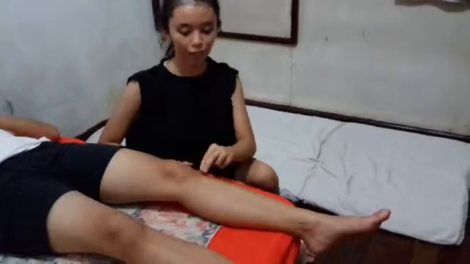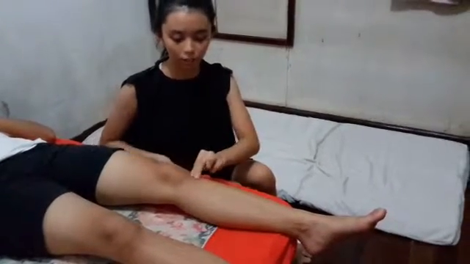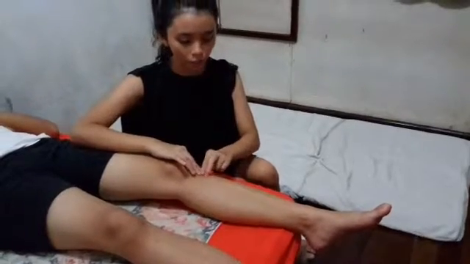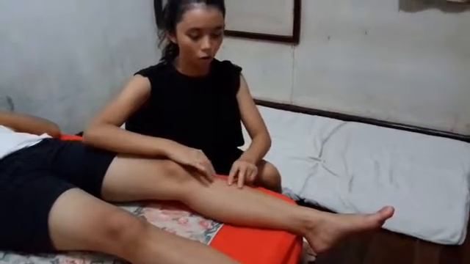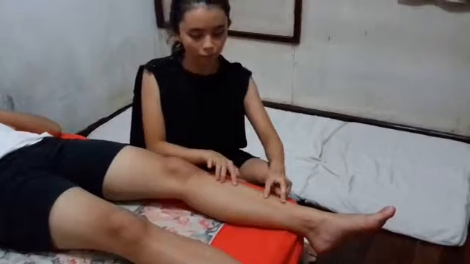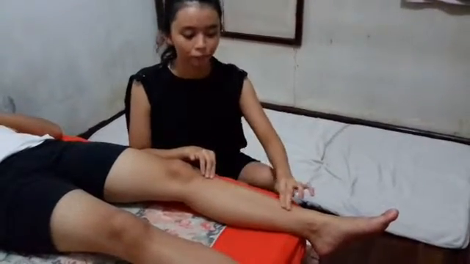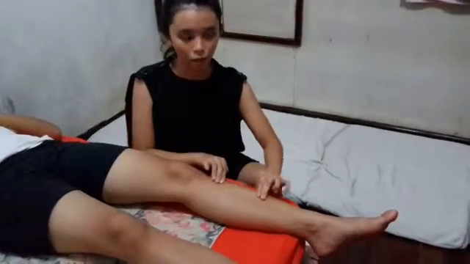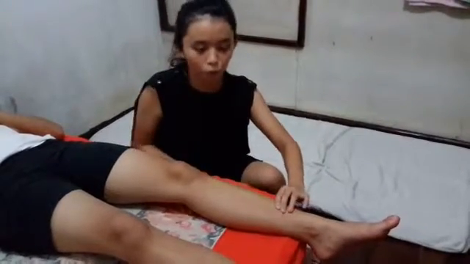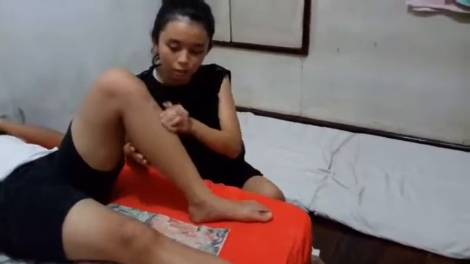We will palpate the rest of the tibia or the shin. First, palpate the tibial tuberosity or tubercle. Here it is. Then, go downward. You will feel the long bony prominence here. This is the crest of the tibia or the shin. It will become more palpable when you bend the patient's knee.